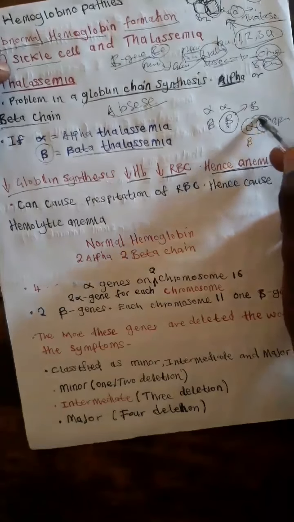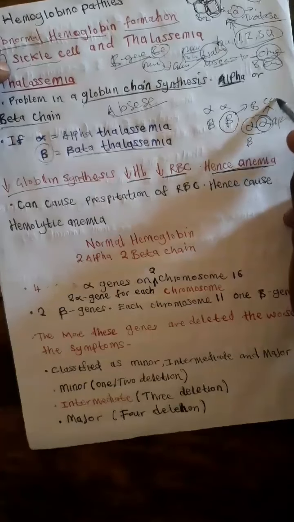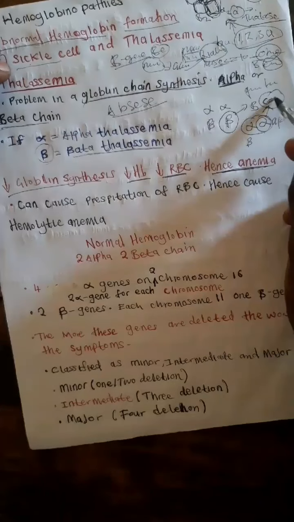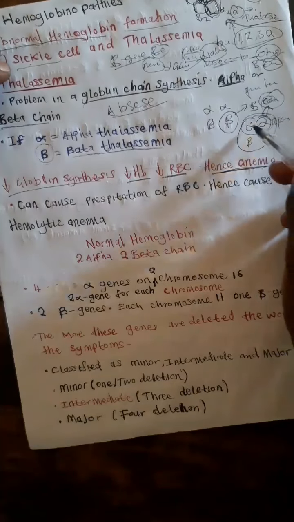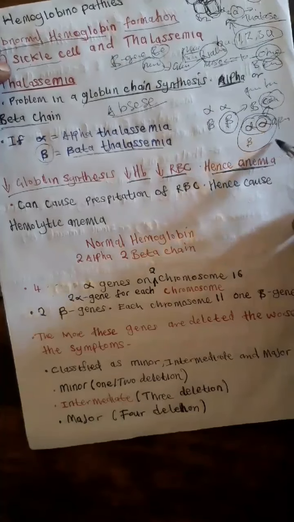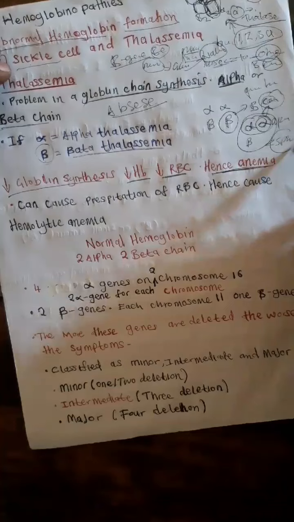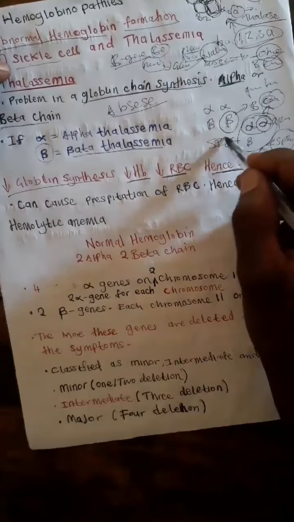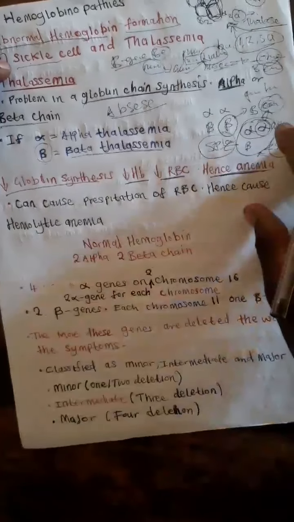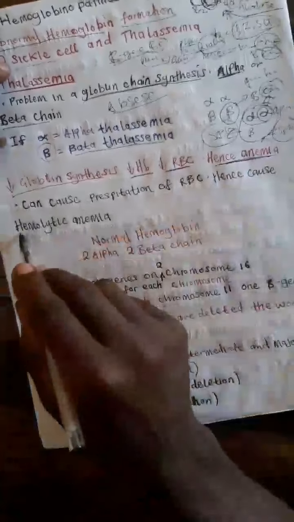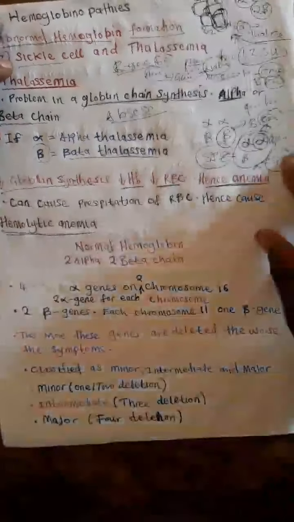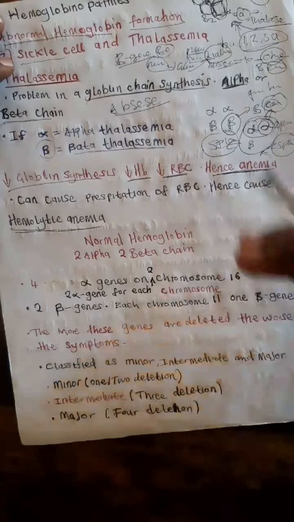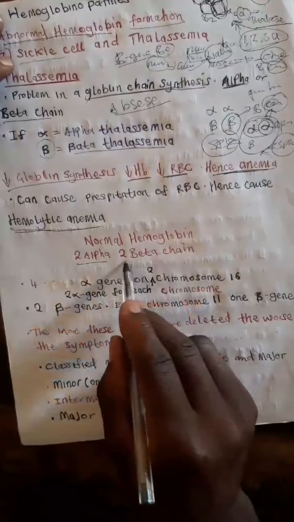So this same unpaired alpha can cause the precipitation of the red blood cells. Okay? The red blood cell precipitates. And when the red blood cell precipitates, the spleen senses that this is an abnormal cell. As a result, the spleen destroys that red blood cell, which can lead to hemolytic anemia.